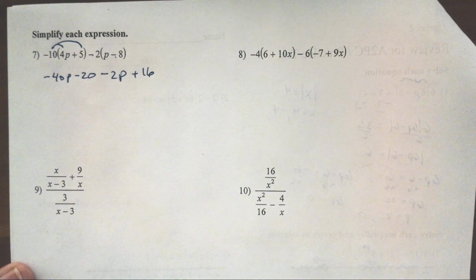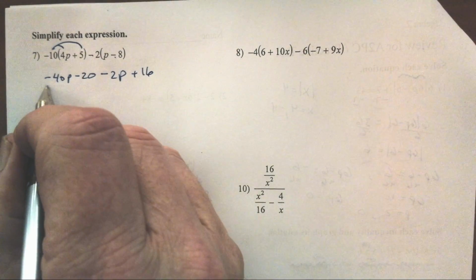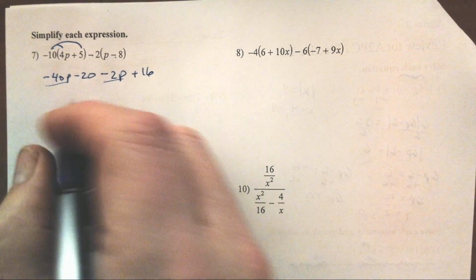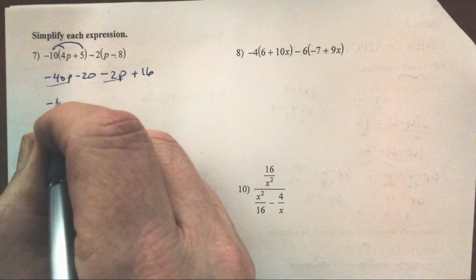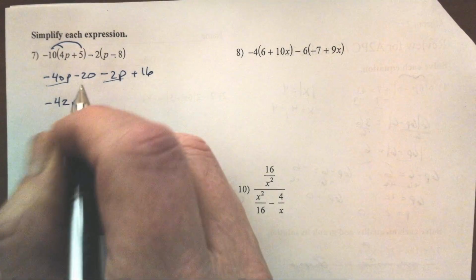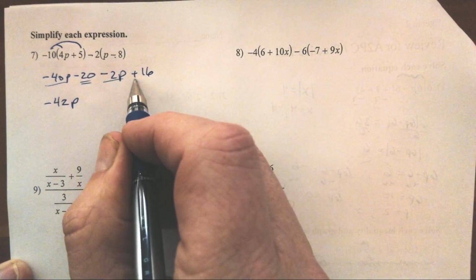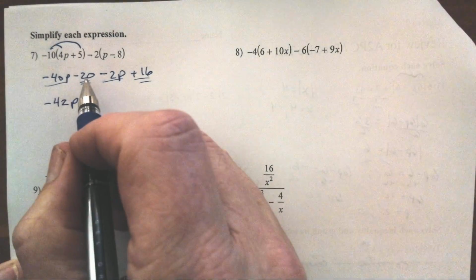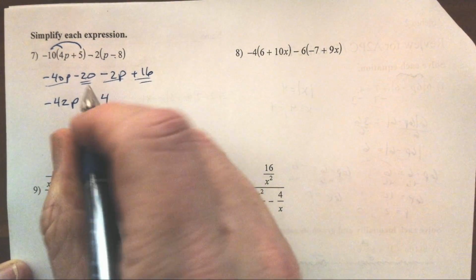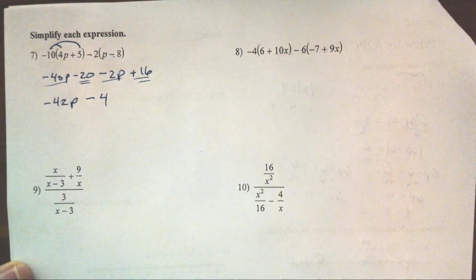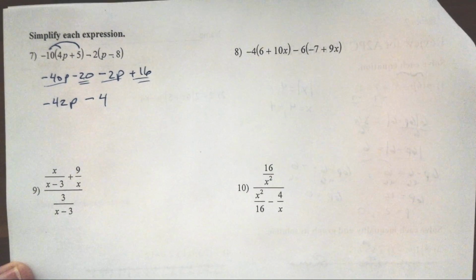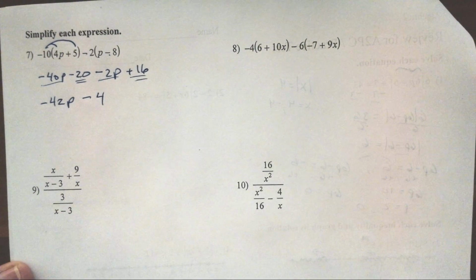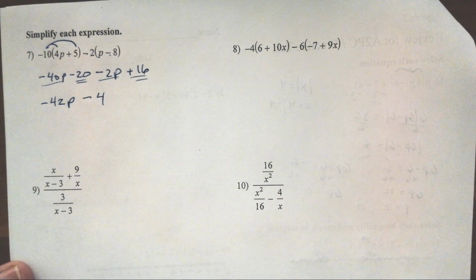And now we should hopefully be home free. I've got minus 40p's and another minus 2p's. Those get along for a total of minus 42p's. And I've got a minus 20 fighting against a plus 16. That's a battle. So we subtract, we get 4, and the minuses win the battle. And that's it. As you can see, problem number 8, very, very similar.